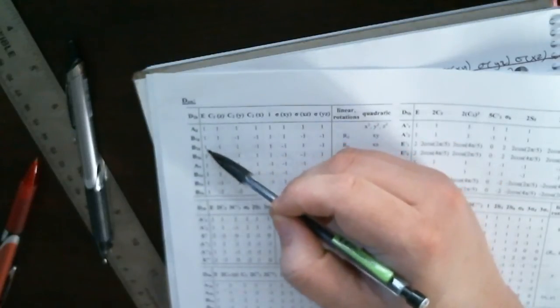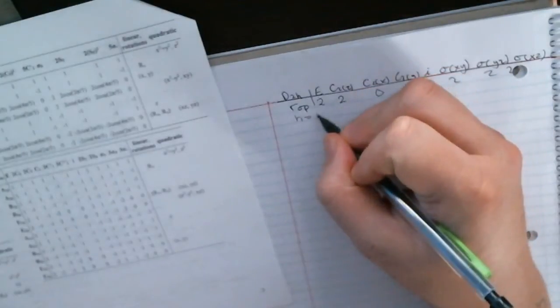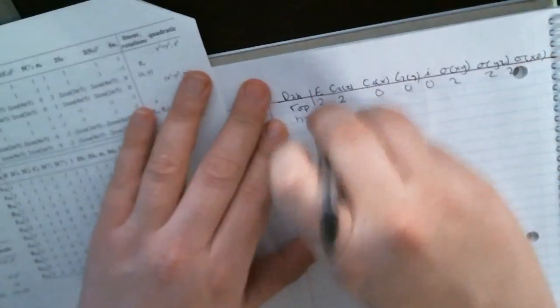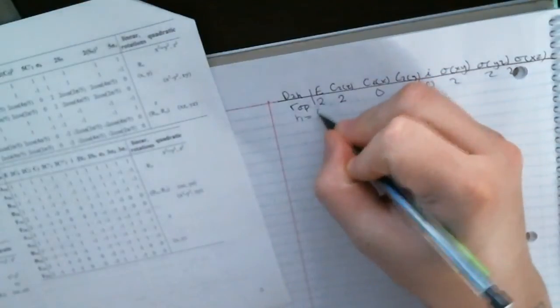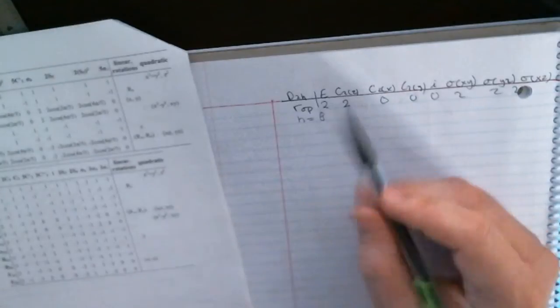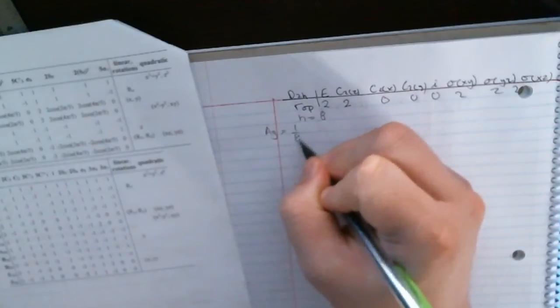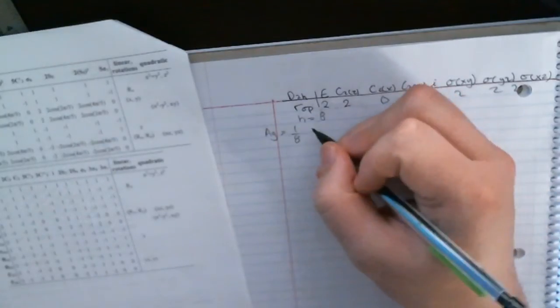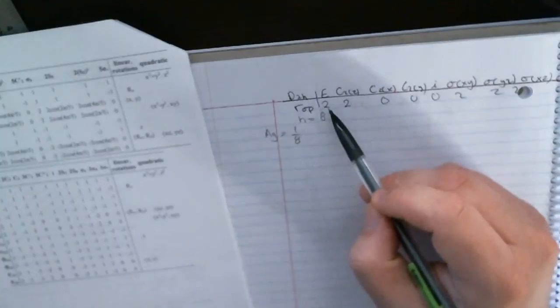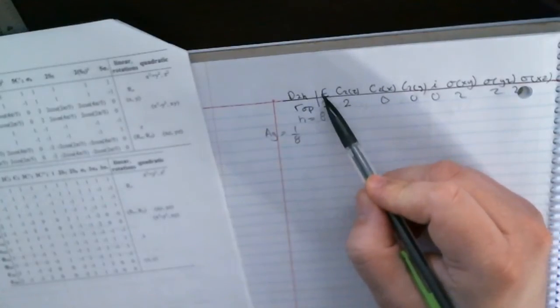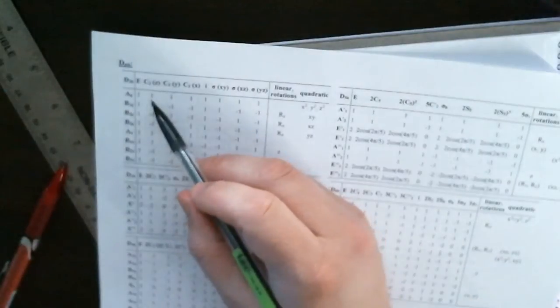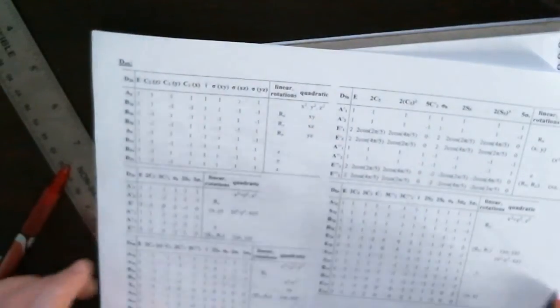So 1, 2, 3, 4, 5, 6, 7, 8. We get 8. And the equation that we're going to work with is kind of difficult, but essentially you say AG is equal to 1 over 8, times the coefficient at the top times the number in the column. You do that and add it all up and see what you get.